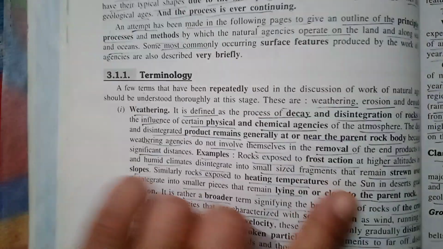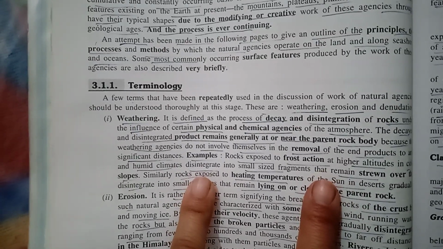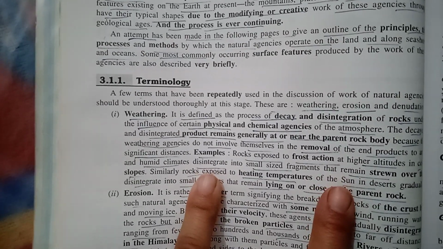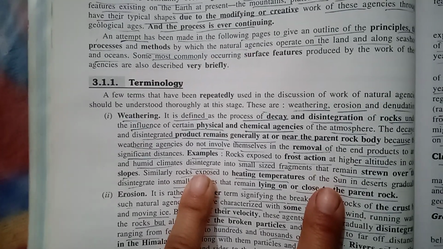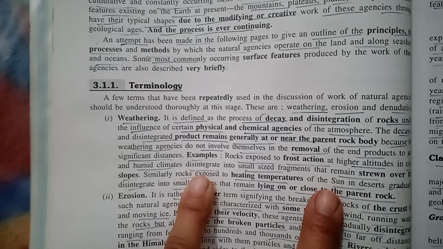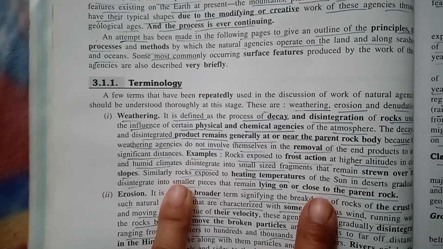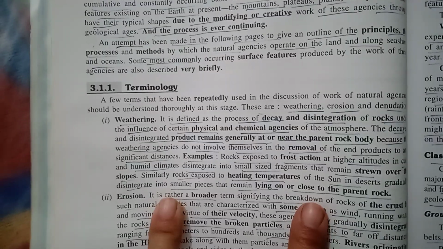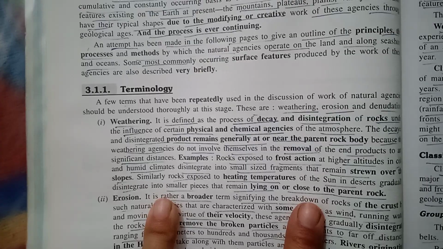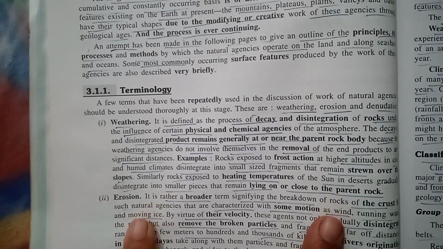Examples: rocks exposed to frost action at higher altitudes in cold and humid climates disintegrate into small-sized fragments that remain strewn over the slopes. Similarly, rocks exposed to the heating temperatures of the sun in the desert gradually disintegrate into smaller pieces that remain lying on or close to the parent rock.